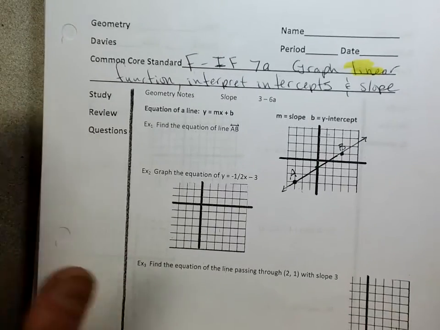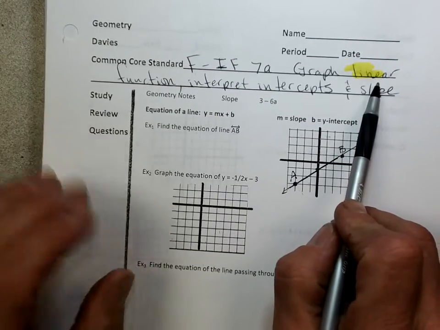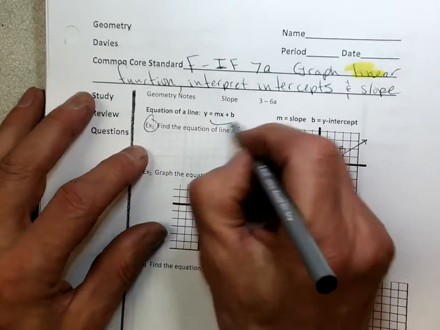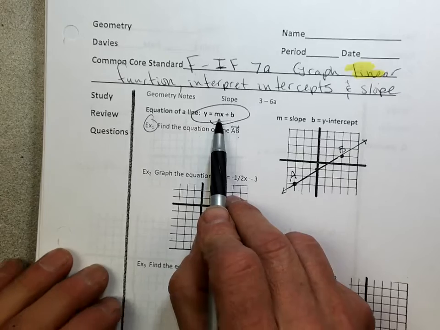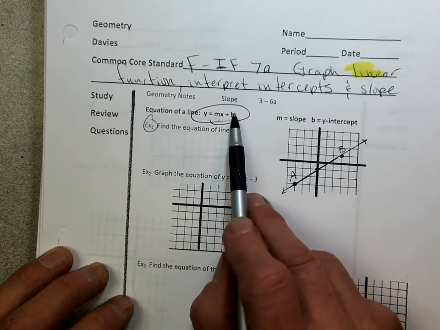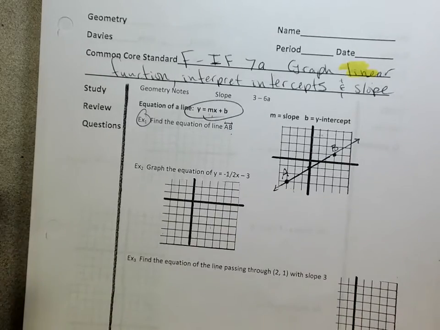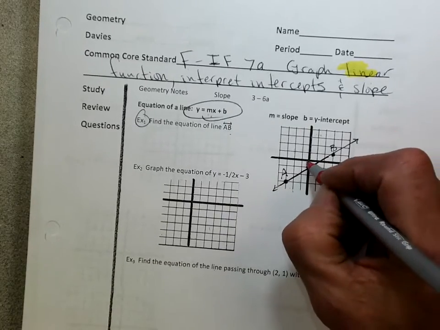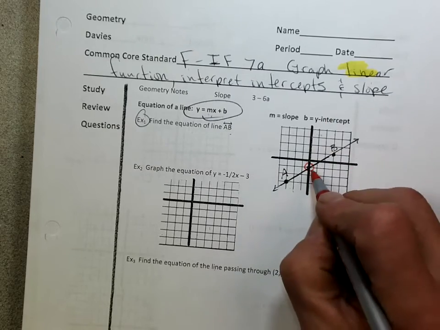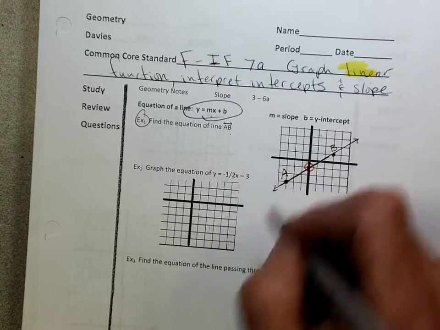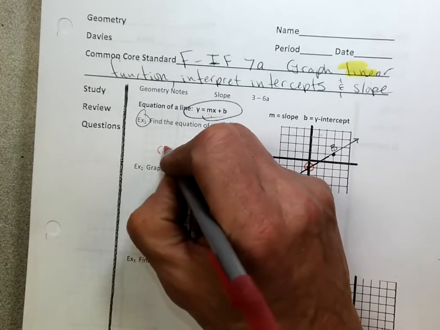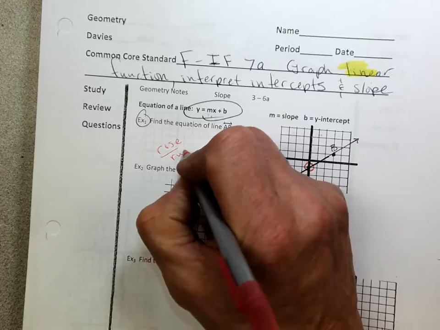Anyway, so let's talk about straight lines, linear. Okay, so example 1. Find the equation of line AB. So we know that the equation of a line is y equals mx plus b, where m is the slope, that's rise over run, and b is the y-intercept. So let's take a look at a couple of things. First of all, right here, that's my y-intercept. That's my b. So -1 is my y-intercept, and the slope is rise over run. Let's figure out what it is.